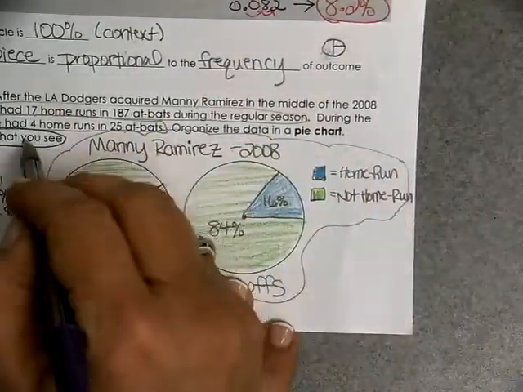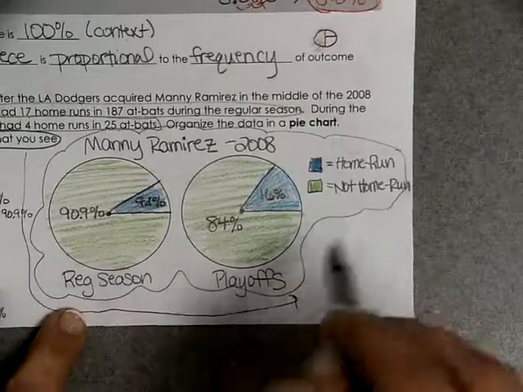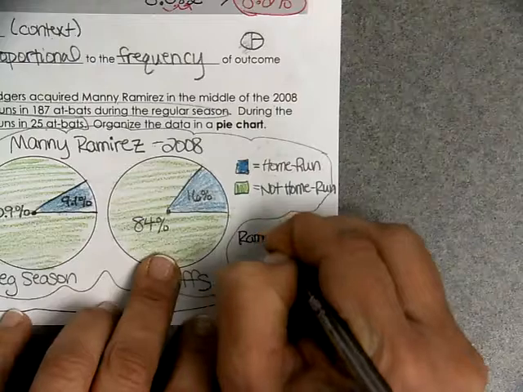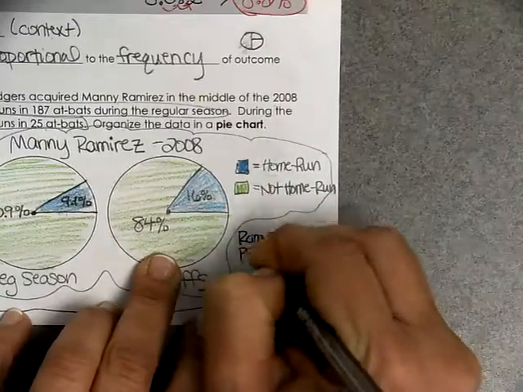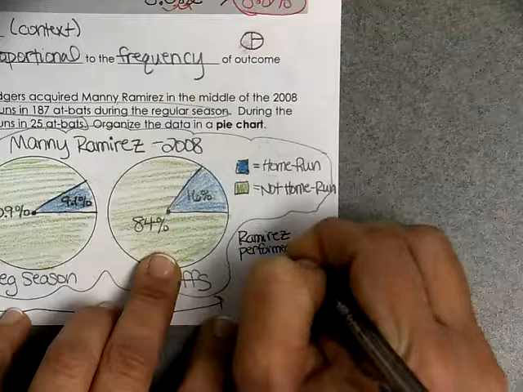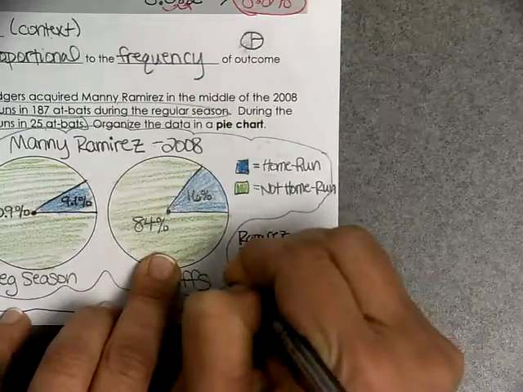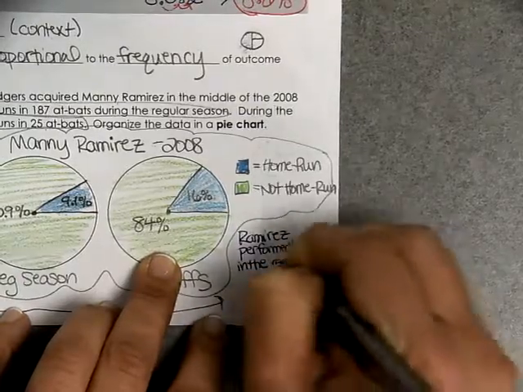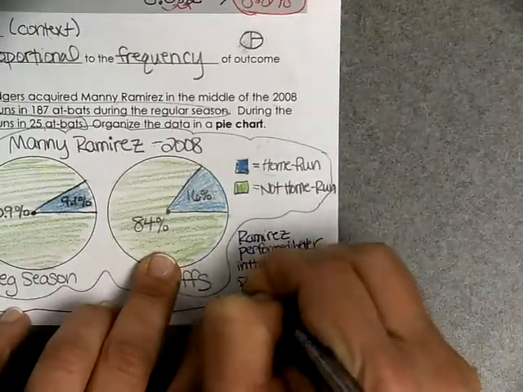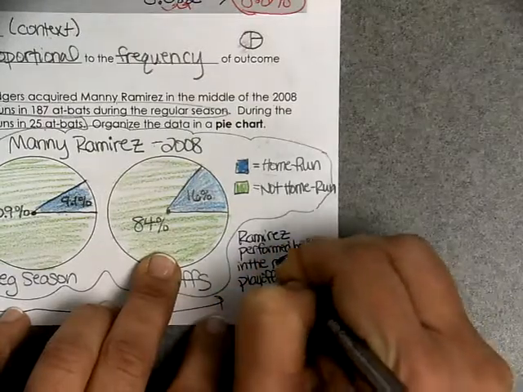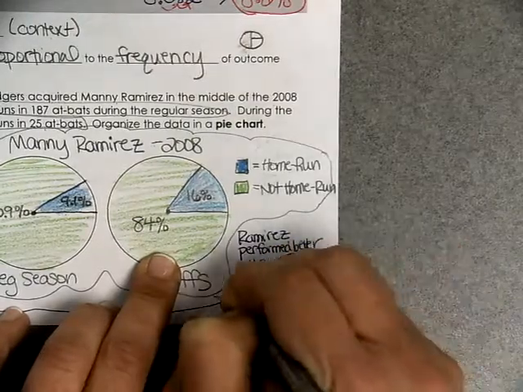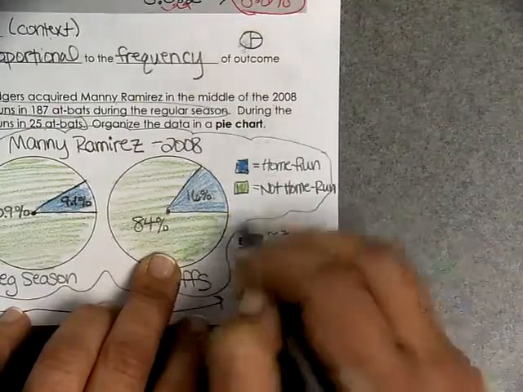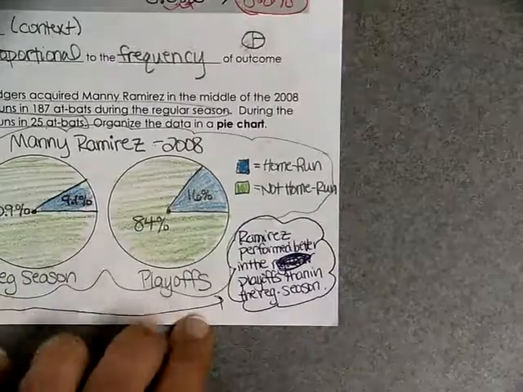So what we'll say here, put it over here, is when it says describe what you see, we'll say Ramirez performed better in the regular season. Oh, just kidding. In the playoffs than in the regular season. And that would be a nice describe what you see.